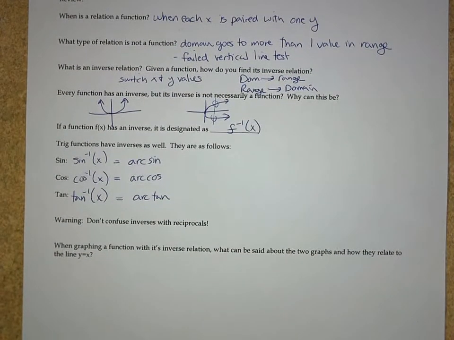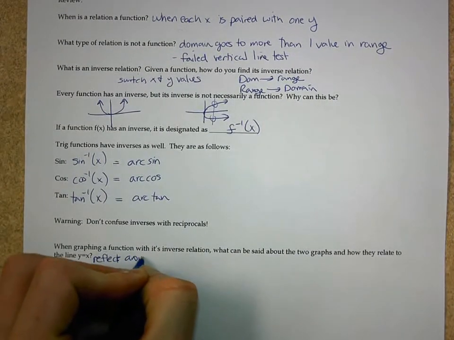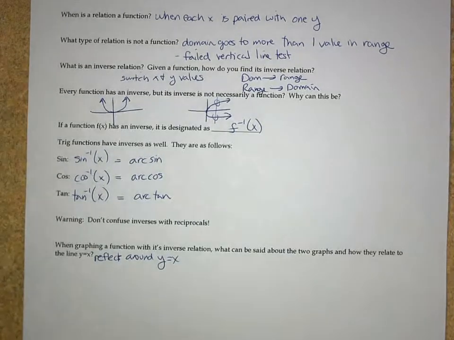The final thing you looked at with inverse relations and how you graph them with respect to the original function is how it is related to the line y equals x. And the simple answer is that the graph reflects around y equals x.